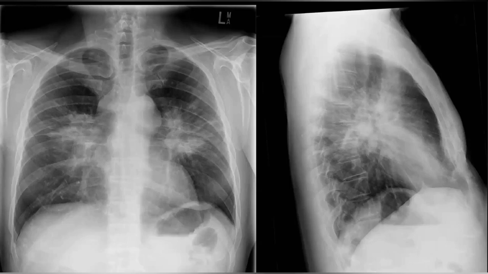What do you think about these opacities? The location of the opacities. Tell me about the shape of the opacities, the surrounding lungs. So these are rounded opacities with irregular margins. They are, sir, extending into the lung. So there could be areas of opacification, consolidations. They could be perihilar consolidations.